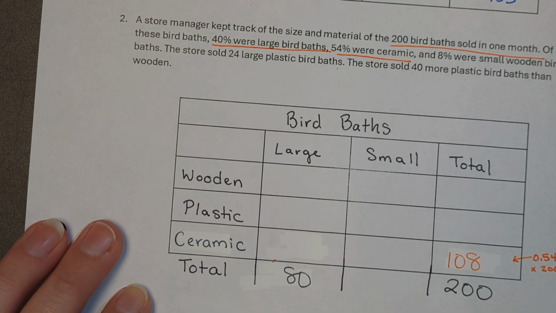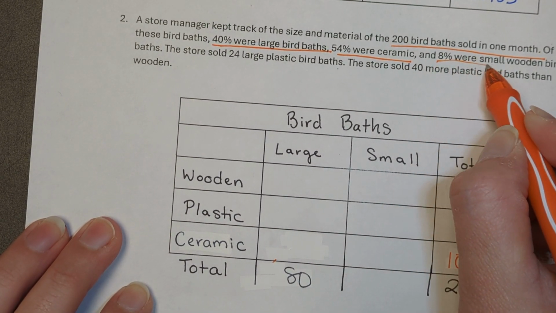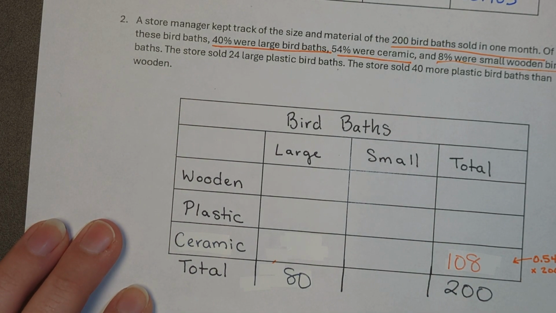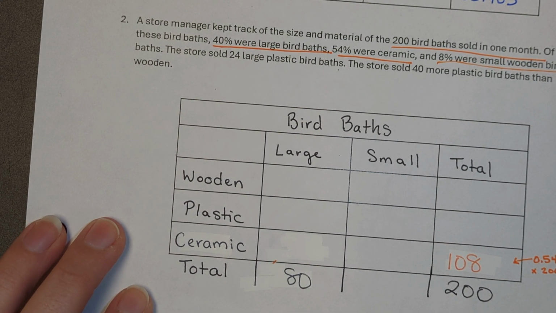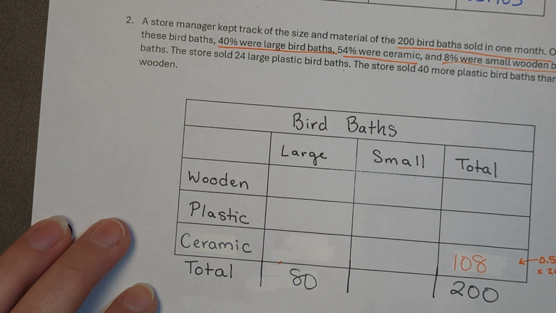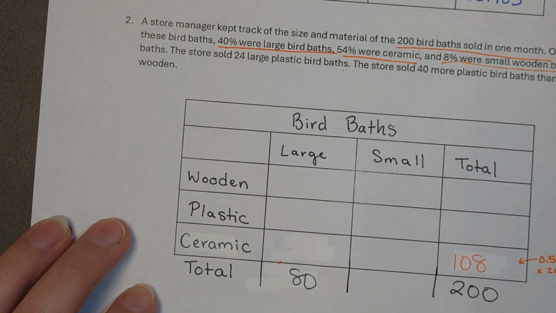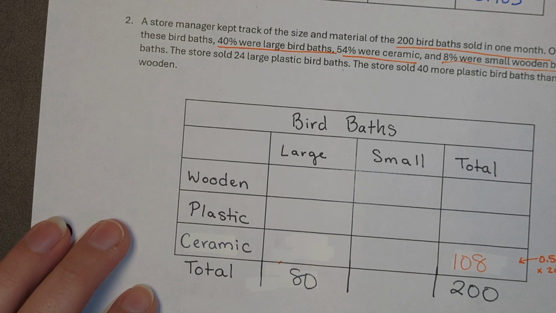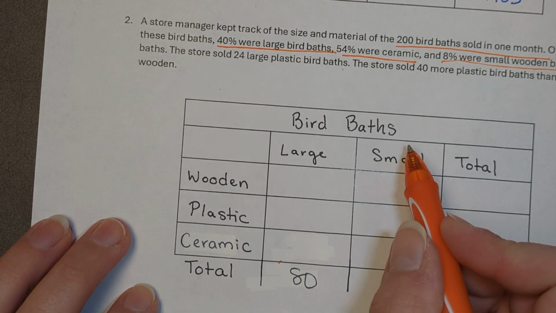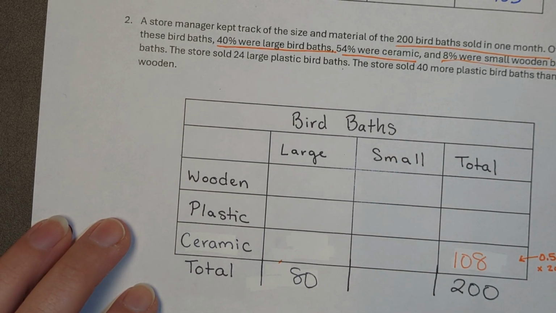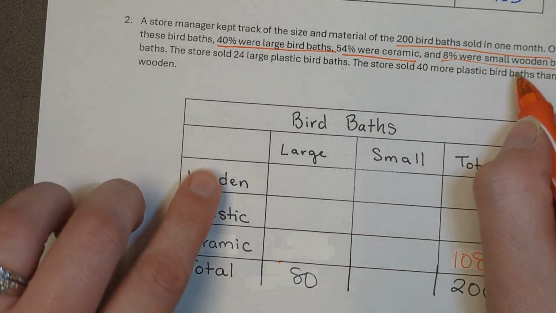Okay. And then it says 8% were small wooden bird baths. So what do I do with 8% for small wooden? Okay, divide by 100 and I get 0.08. And I multiply that with 200. And where do I put the number if it says small wooden? Small wooden, because it says small wooden.